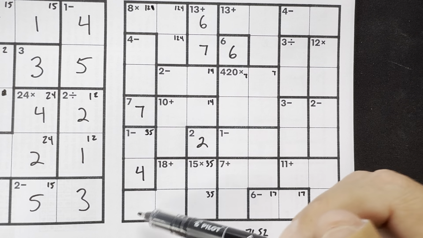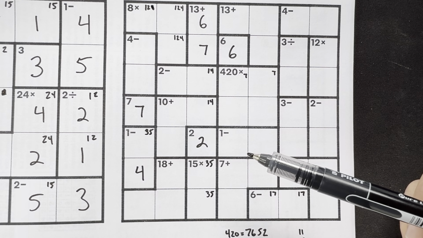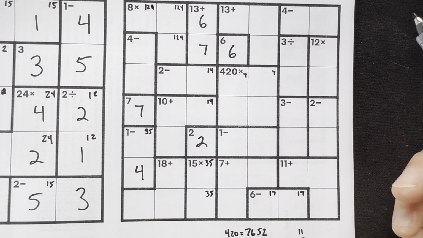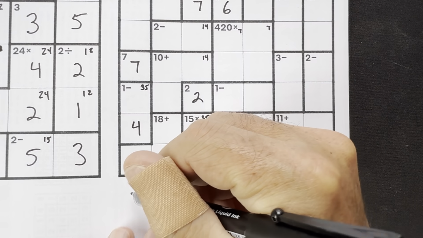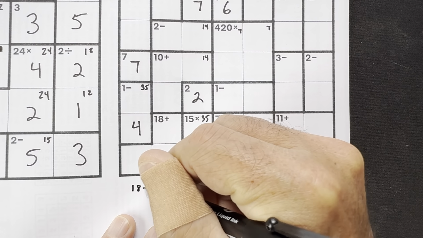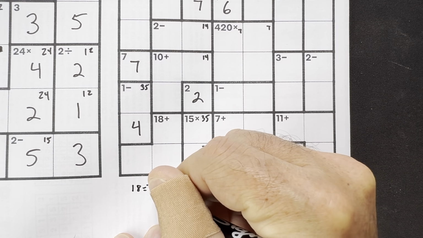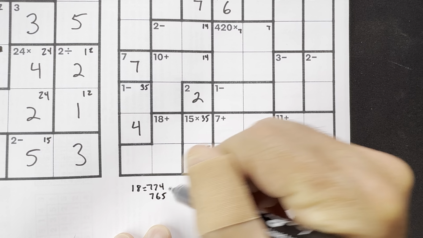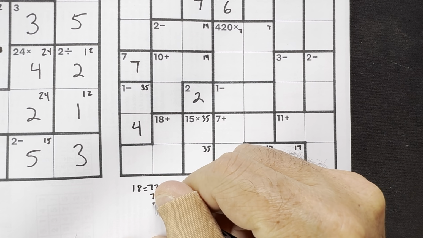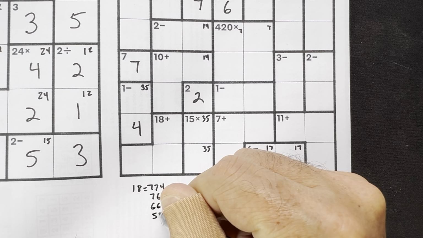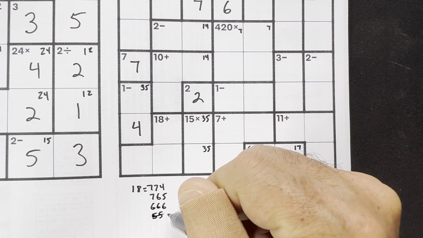How many ways are there to make 18? I mean, come on. I know there's dupes because of the L shape. 18. Let's go programmatically. 7, 7, 4, 7, 6, 5. Can't be 6, 6, 6. 5, 5, yeah, 8. Okay.